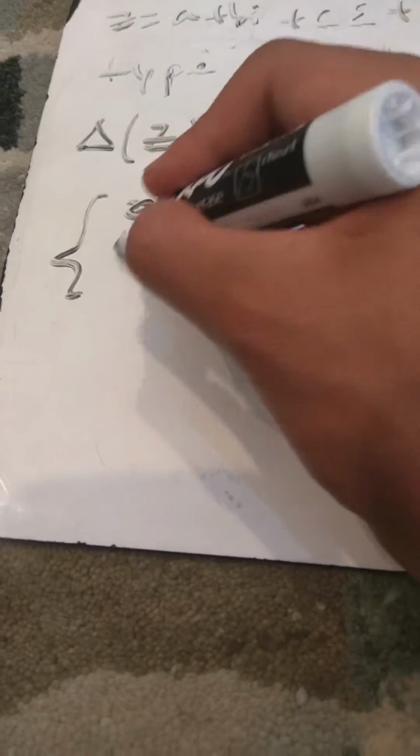So hyperbolic if it's greater than 0, and parabolic if it equals 0. It's the type number, another way to classify them. Also, we have the norm.